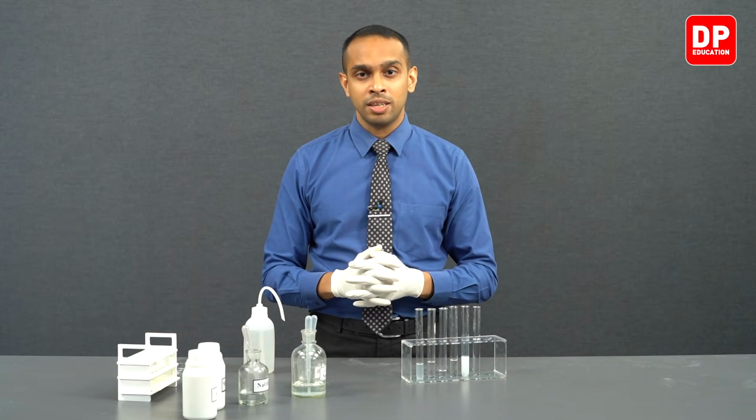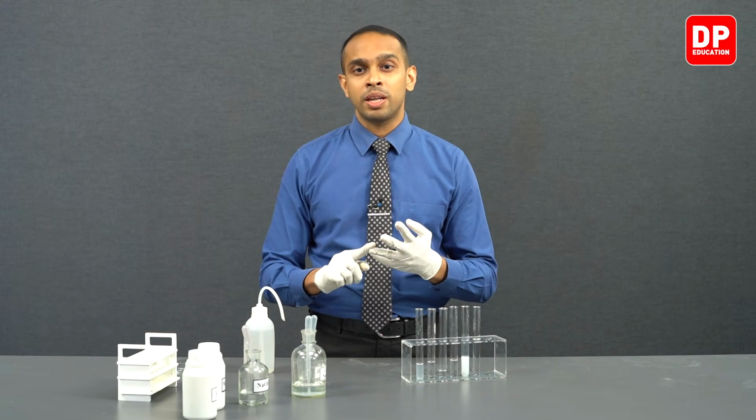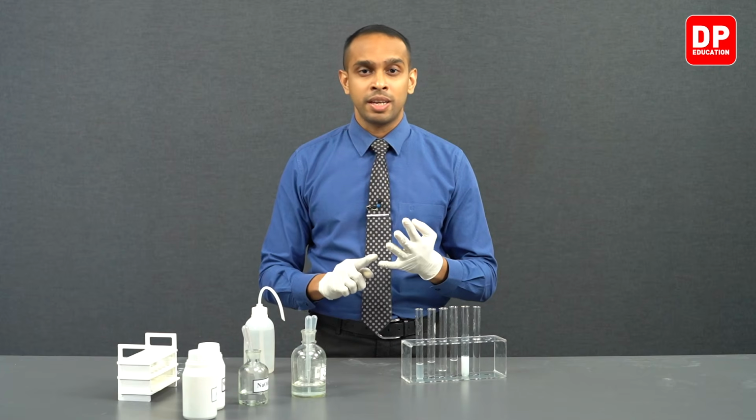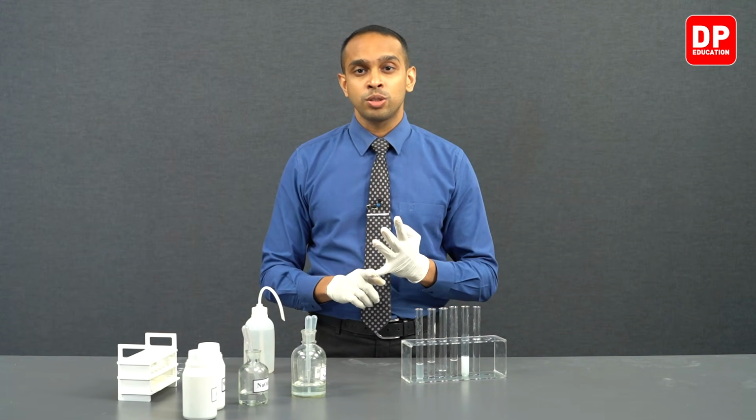Aluminium hydroxide will dissolve in excess sodium hydroxide to form sodium aluminate. It will also dissolve in HCl. Apart from that, zinc hydroxide will also dissolve in excess sodium hydroxide as well as HCl. In excess sodium hydroxide, it will form sodium zincate. Apart from that, we observed how magnesium hydroxide is only reacting with the acids and not with excess sodium hydroxide.